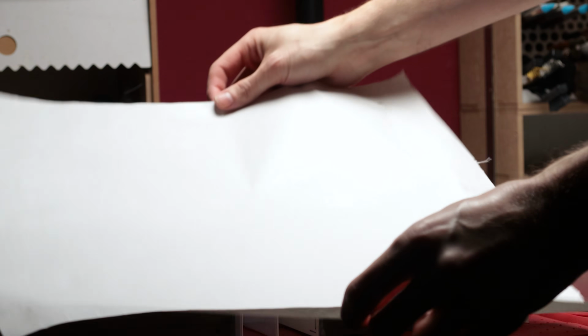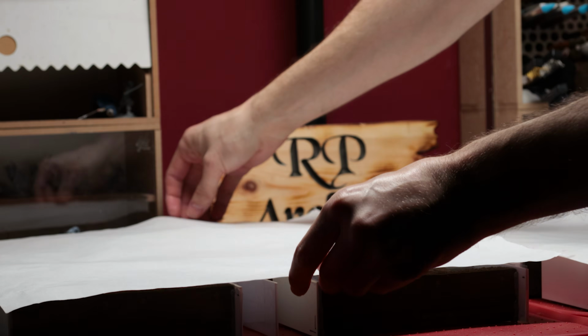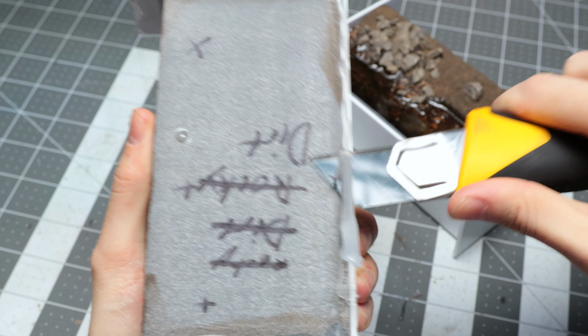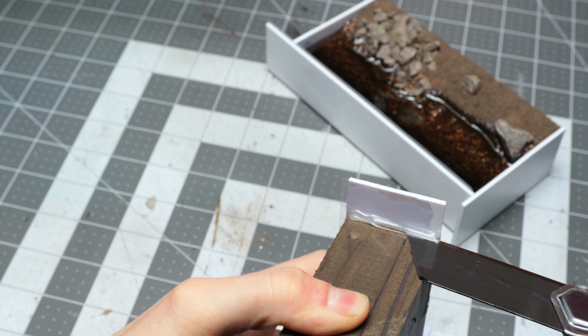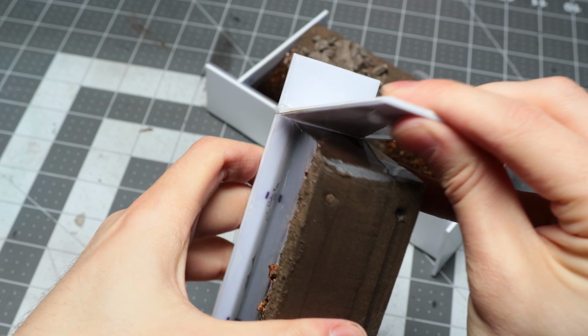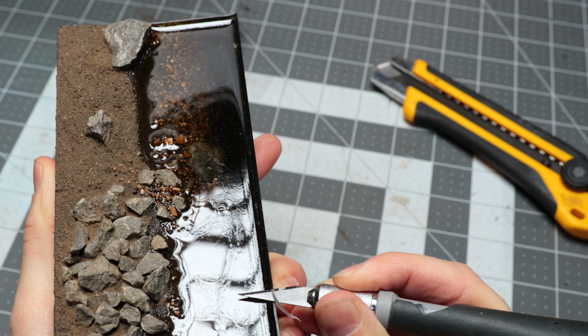I'd leave all of that to cure for at least 24 hours with paper over it to keep the dust off. Longer if you can. The longer you leave it, the easier it will be to peel away the sides without damaging the resin. Peeling it is as simple as using a knife to cut away the hot glue from the bottom and the sides, and then gently prying the styrene off. Once done, you can trim down the sharp edges with a sharp knife.